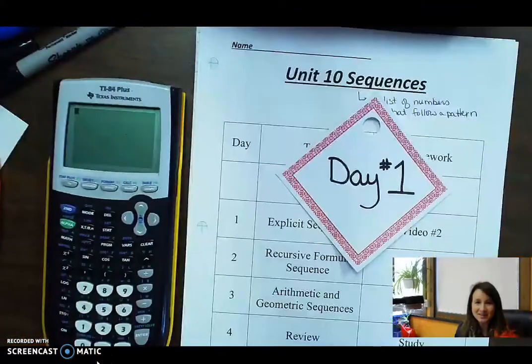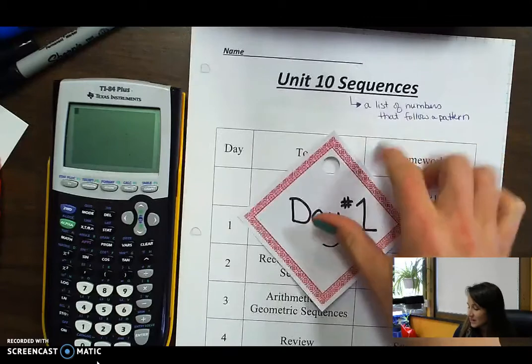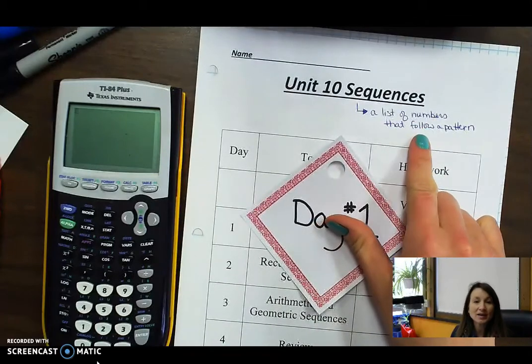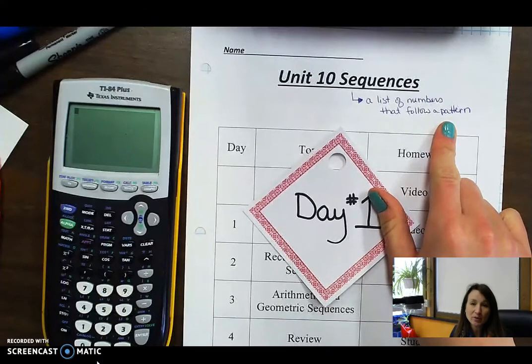Welcome back, everybody, to a brand new unit. In this Unit 10, we are going to be exploring what we call sequences. Now, a sequence is a list of numbers that follow a specific pattern. So you might want to go ahead and write that down. A list of numbers that follow a pattern.